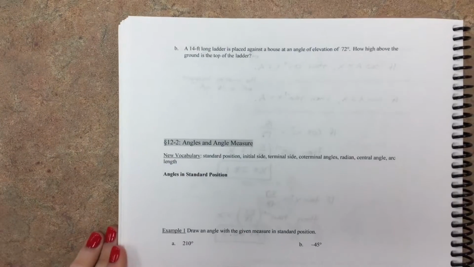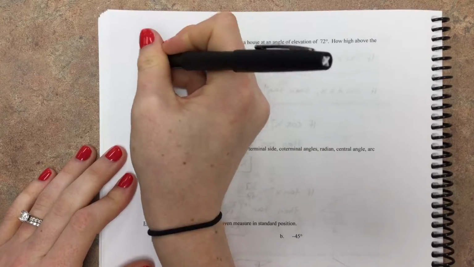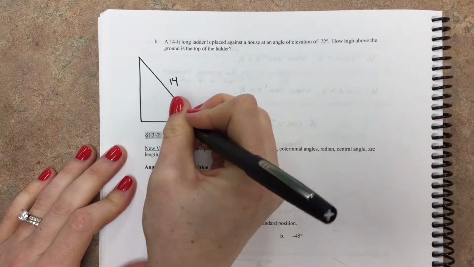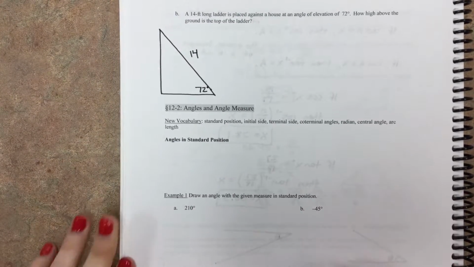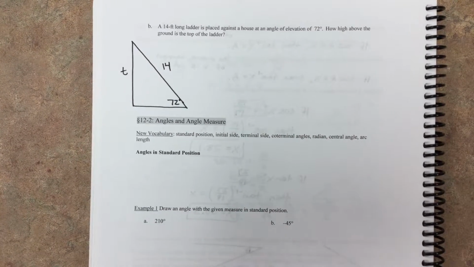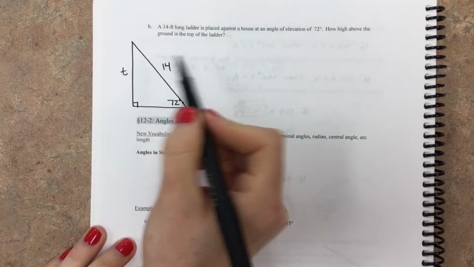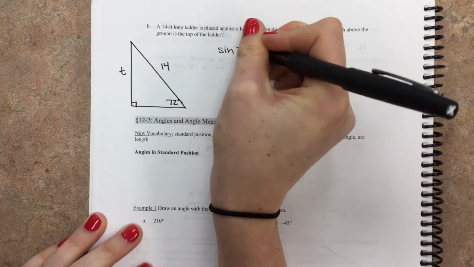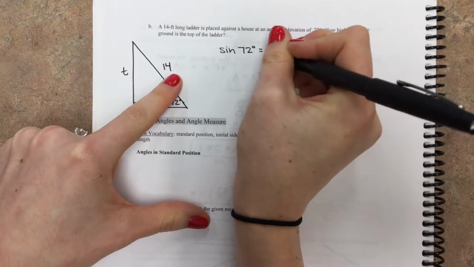Got a 14-foot long ladder placed against a house at an angle of elevation of 72 degrees. So we've got house, ladder, kind of set up like that. So there's our 14-foot long ladder. Here's our 72-degree angle. How high above the ground is the top of the ladder? Okay, so let's use, I don't know, T for top. You can always use X if you want to, or you can change the variable up, whatever you're feeling. So we've got, in reference to the angle, the opposite and the hypotenuse. So that is going to be sine. So we have the sine of 72 degrees. According to this, T is the opposite and 14 is the hypotenuse.